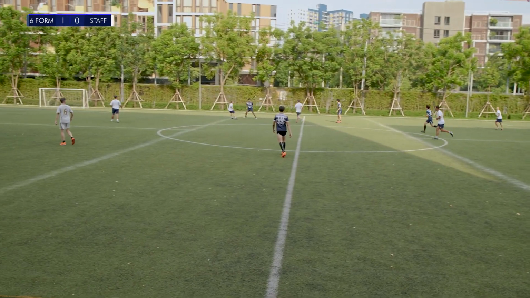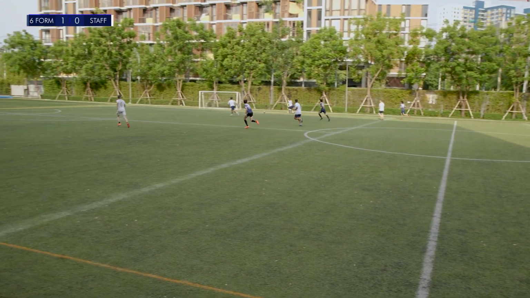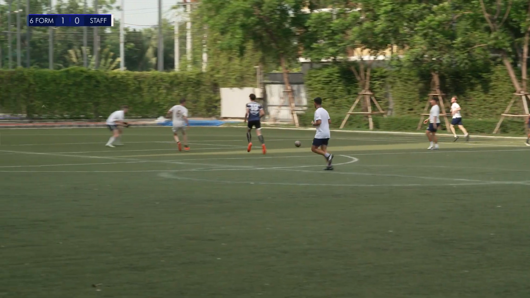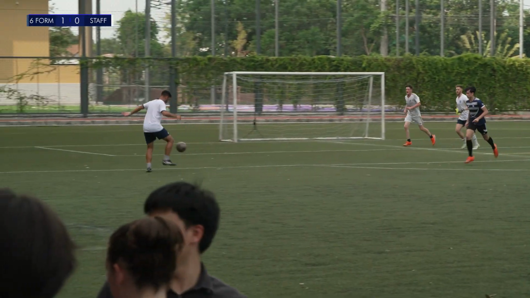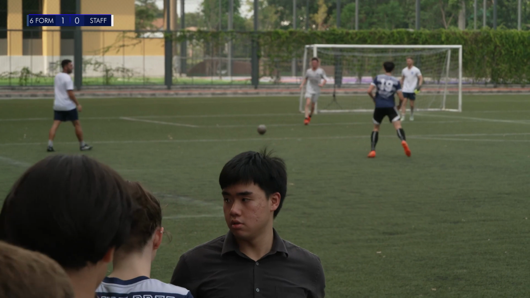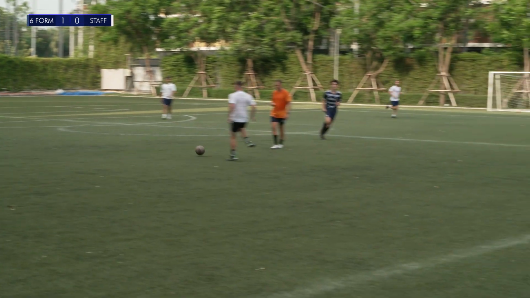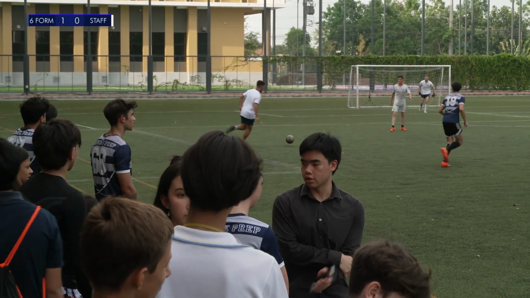A nice long kick there to Artin by our students. Artin taking it up. Artin intercepted. No. A great save by Mr. Riley. Out to the side to Mr. Sheridan. Mr. Spence taking the ball up right here. Down the middle. And to the side.